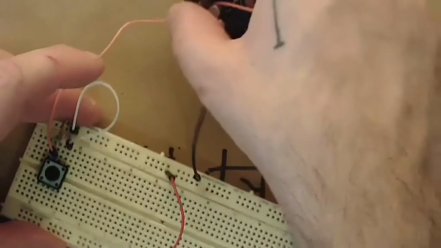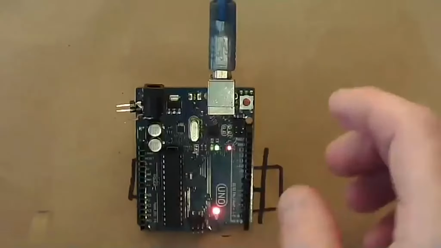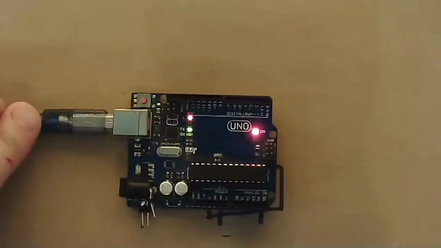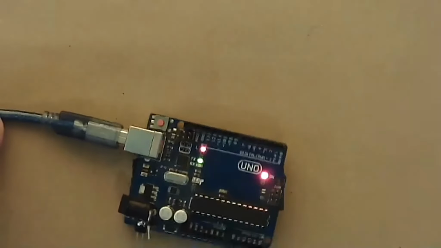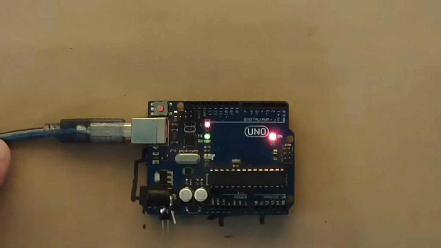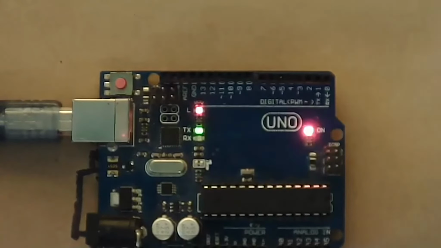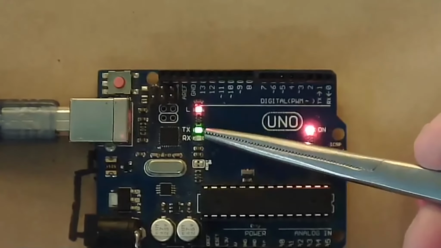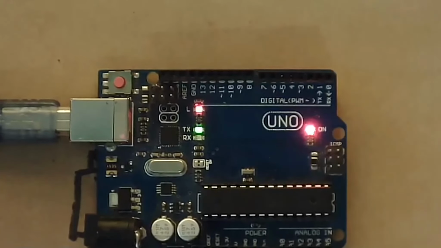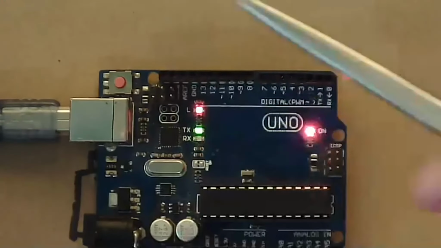I just wanted to point out a couple things on the board here. This light right here, this green light, where it says TX and RX are terms that are used for this communication via our serial connection.